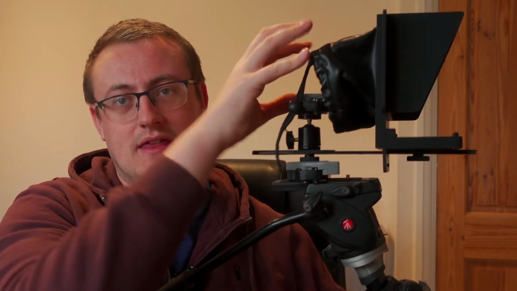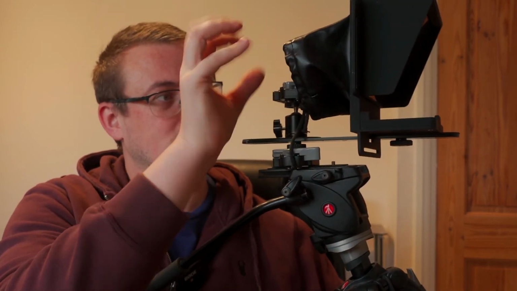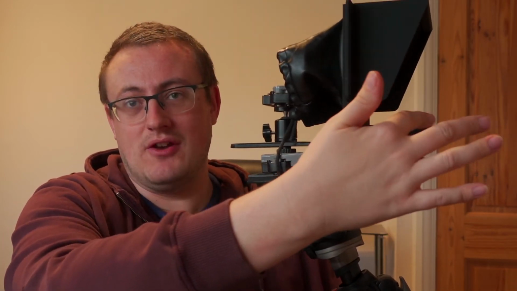You mount your phone on the tripod there, and you'd attach it, and then you could have another mobile phone reeling off the script that you want to read. So for me, that has been a wonderful, wonderful thing, and it solves all the problems of looking just above the screen, things like that.